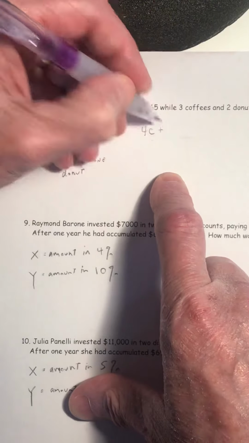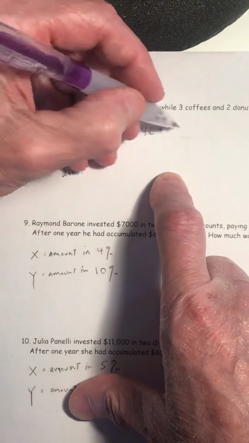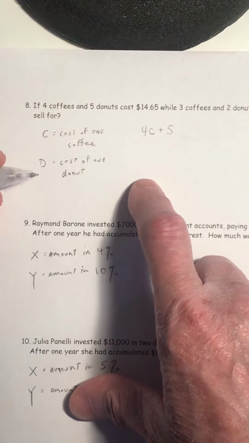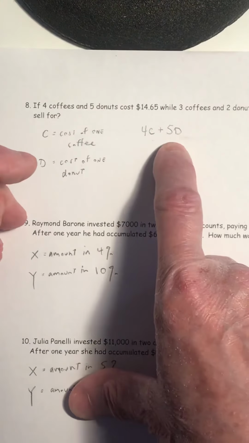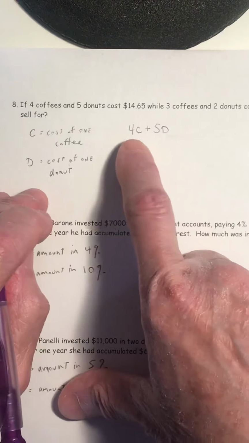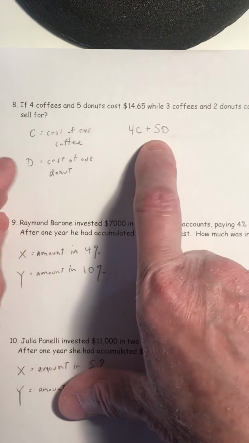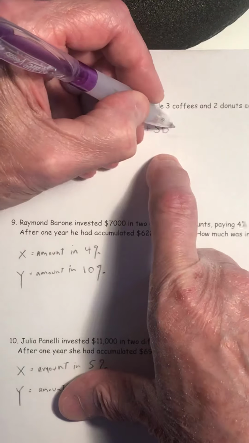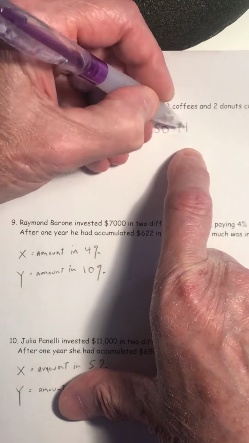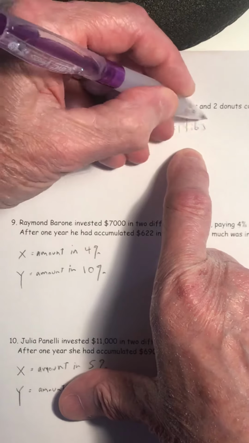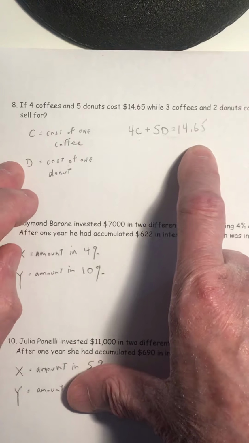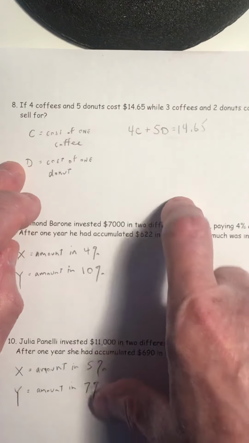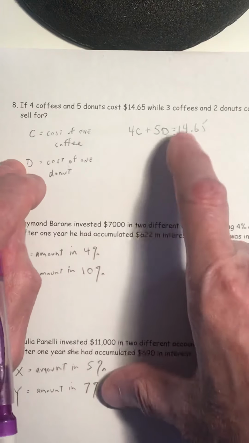Add that to how many donuts did we get? 5 donuts. 5 times the cost of 1 donut. That would be the cost of the 5 donuts. So there's the cost of all the coffee plus the cost of all the donuts. Adds up to $14.65. Okay? So there's one equation based on that first sentence, or first part of that sentence.